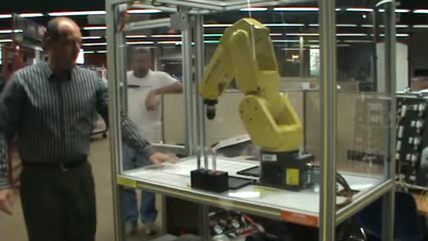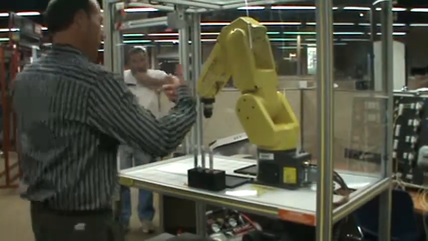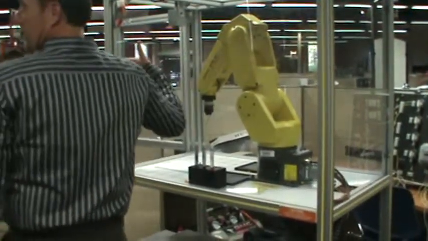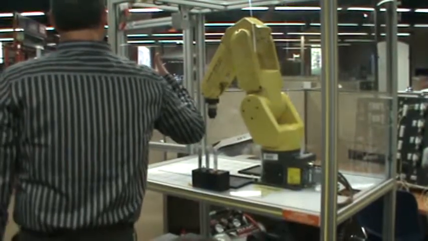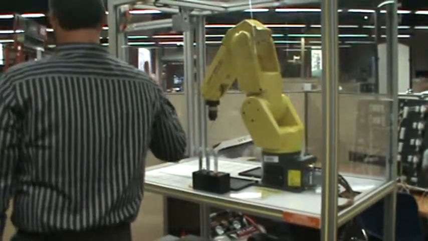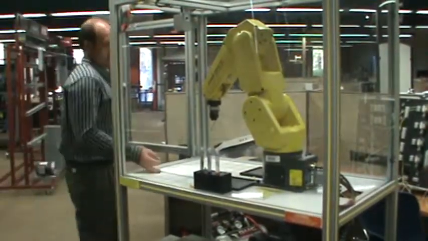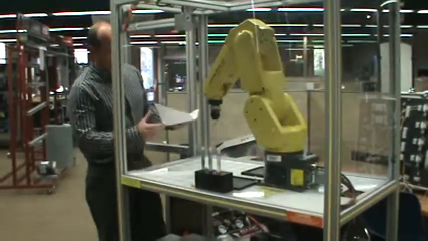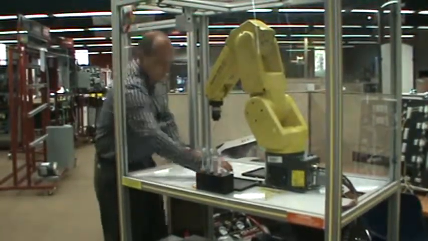Now if we stand and look at the robot, we have our X, Y, and Z axis. But I want to change it. I want to offset those a little bit. So I'm going to take the frame that I have my program written on, and I'm just going to set it to the side.